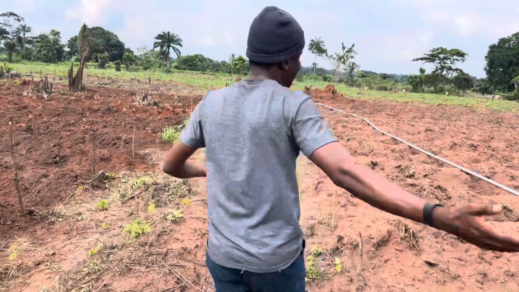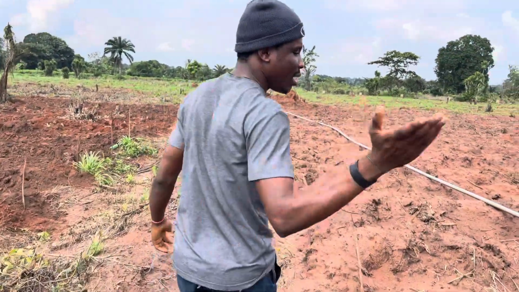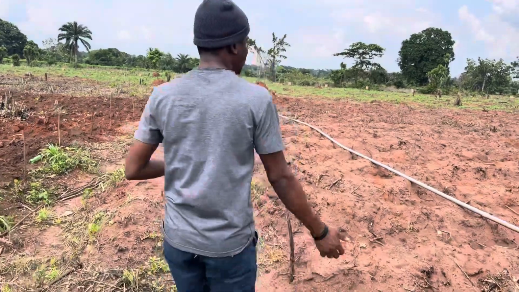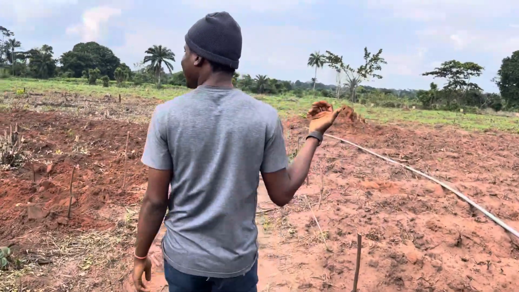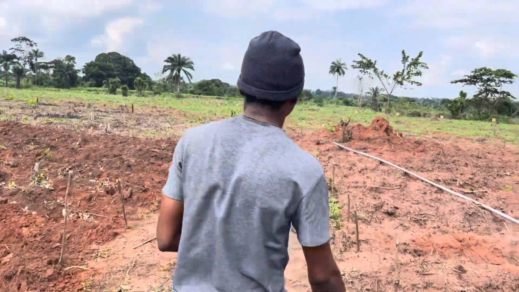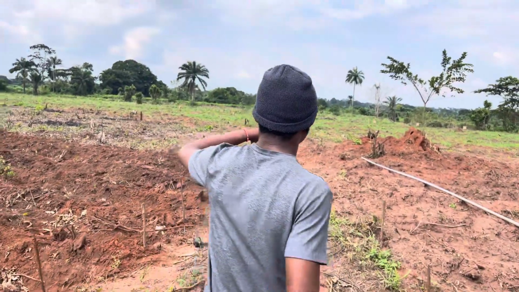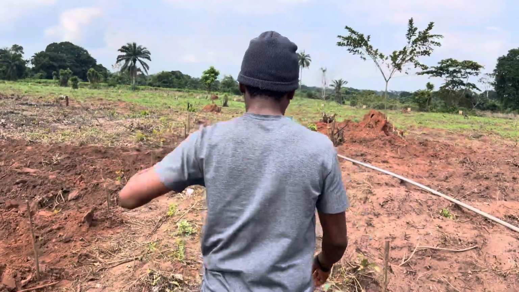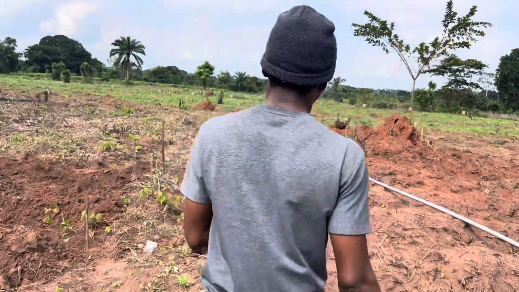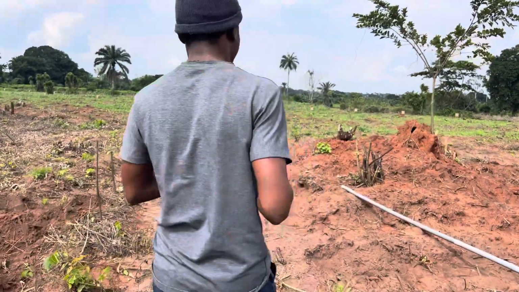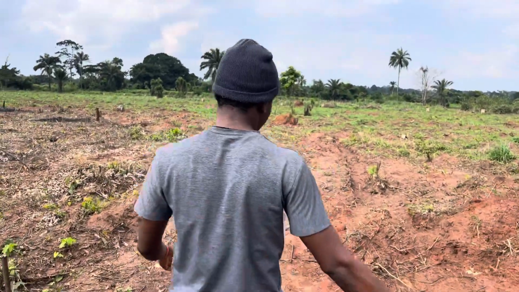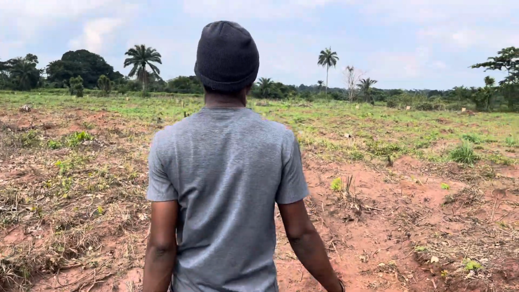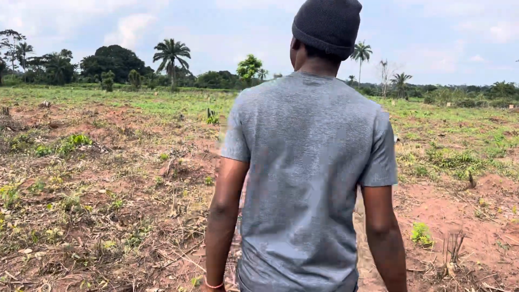So what you're seeing, these pipes are all for our irrigation. We are trying to do the ridges, but at the end of the day, the irrigation might end up being here. I'm trying to take you to the segment where we planted our plantain. For now, this is August, so we are still having water. Before the close of August, we should be able to fully lay down these pipes and run our irrigation.